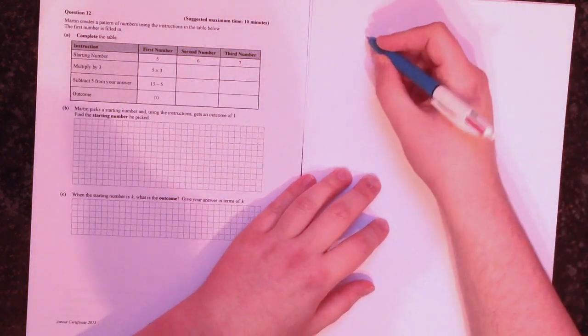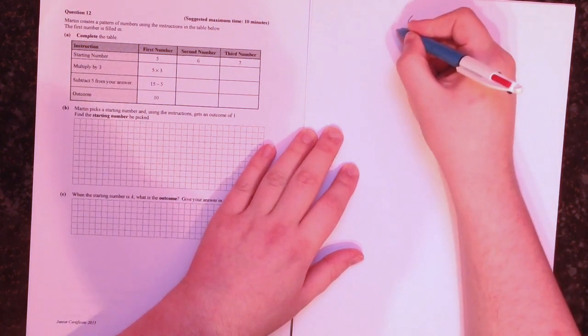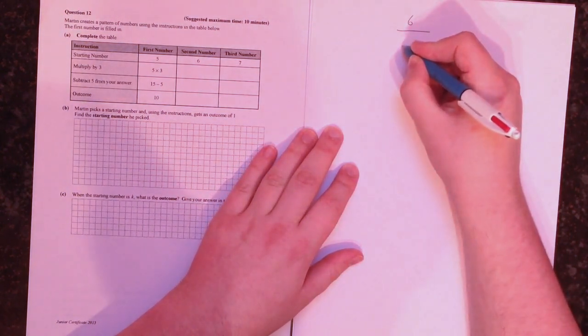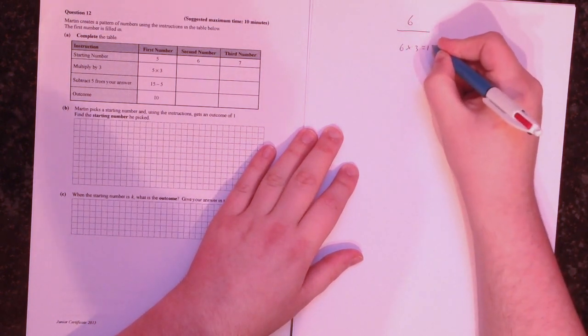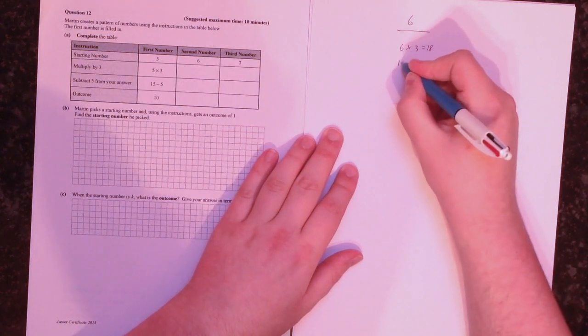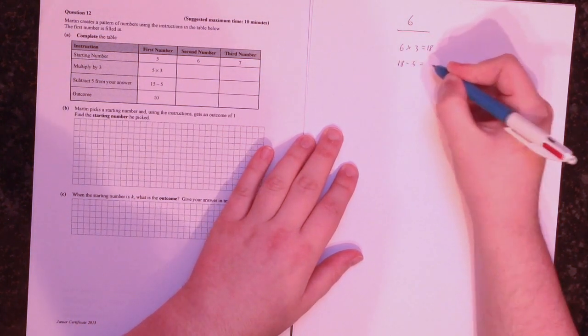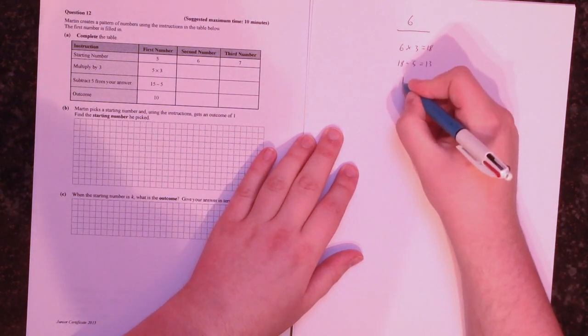So when we put in 6, and we're going to multiply it by 3, so 6 times 3 is equal to 18. Then we're going to subtract 5 from our answer, so 18 minus 5 is equal to 13, and then our outcome will be 13.